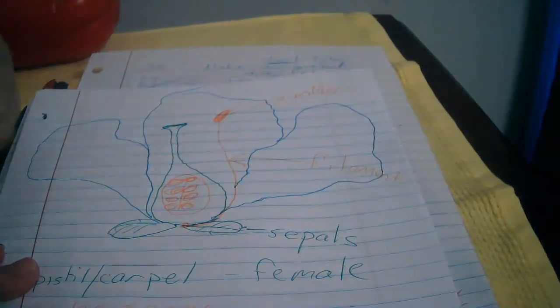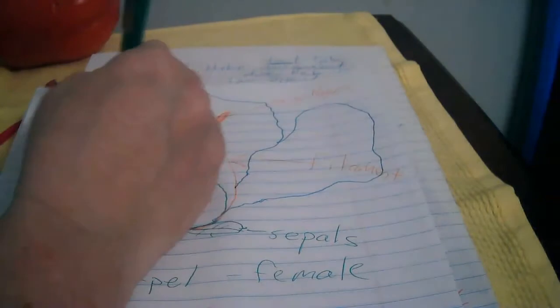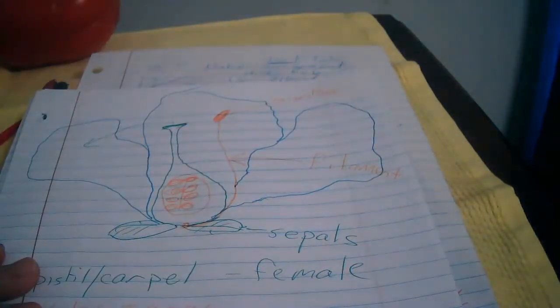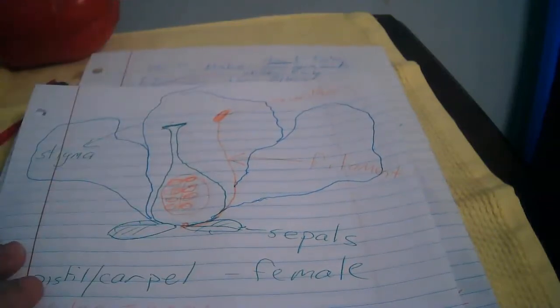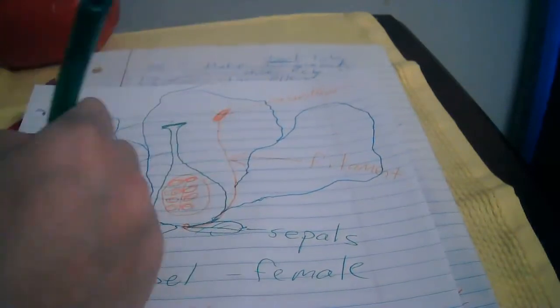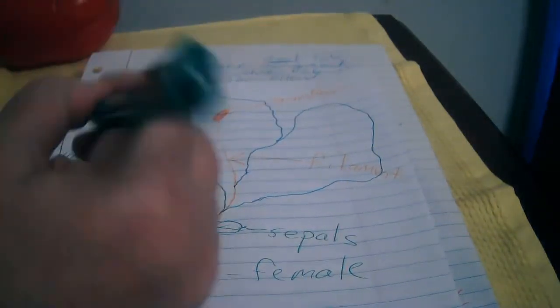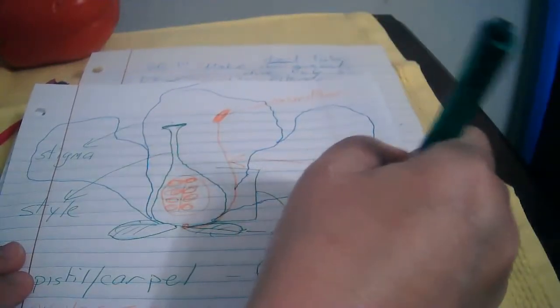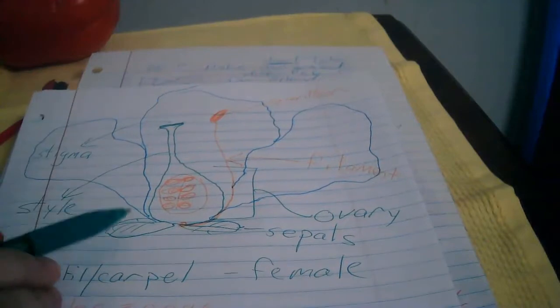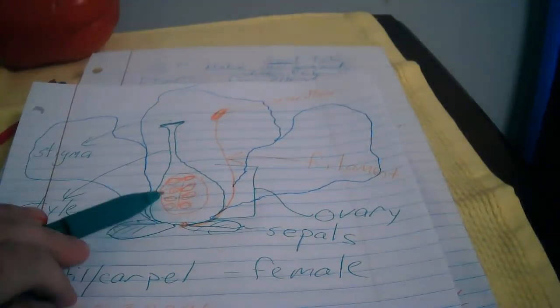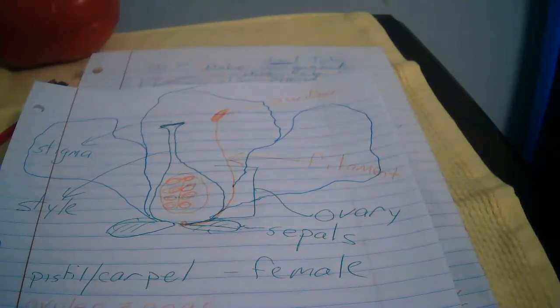For the carpel or pistil, there are 3 parts. The top part is a little bit expanded, and it's called the stigma. This is where the pollen grain will land. The little stalk area is called the style. And then, of course, this area is called the ovary. Okay, so a fruit is a ripened ovary, and then your seeds form whenever the sperm from the pollen fertilize these ovules.